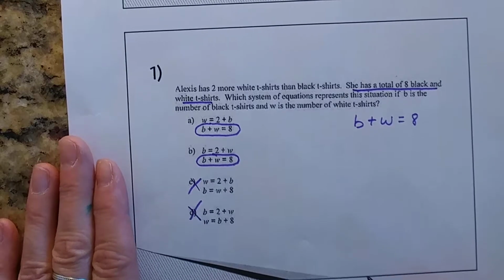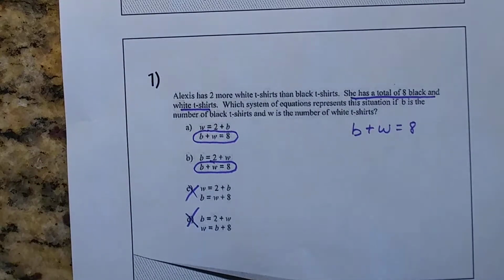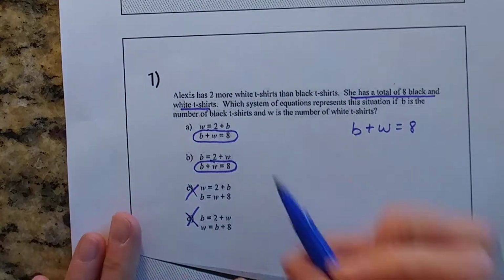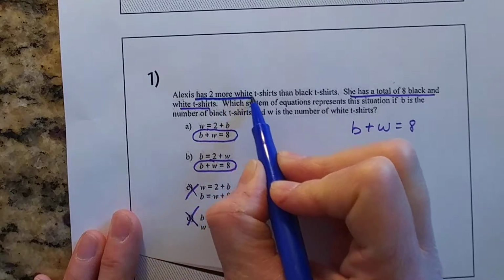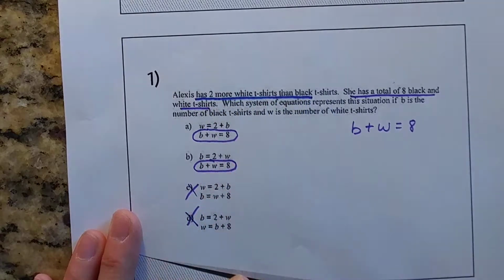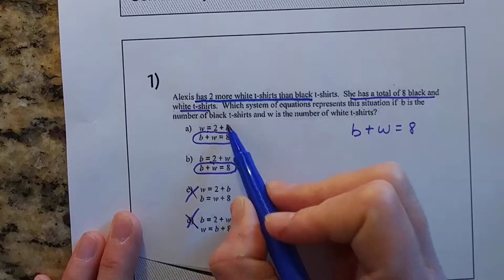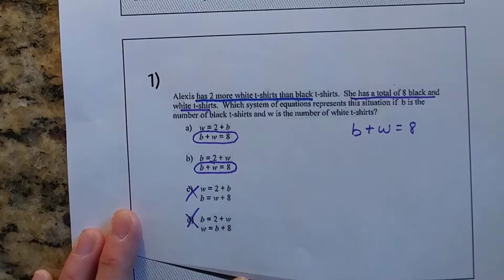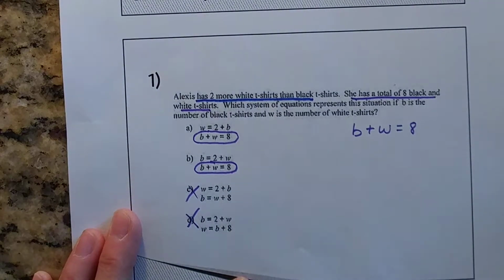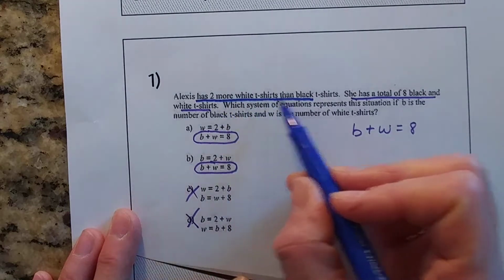Now, there's one other equation. It tells you that Alexis has 2 more white t-shirts than black. So one of these other equations has to represent that situation. Do you think you know which one it is? If you want to pause the video and try and figure it out, you sure can. She has 2 more white t-shirts than black.